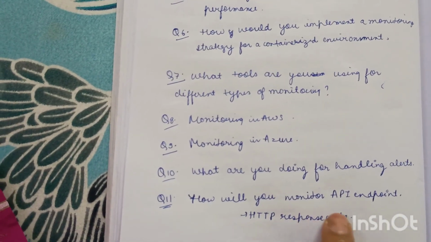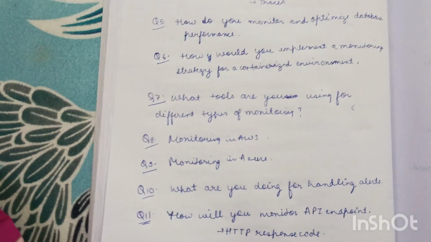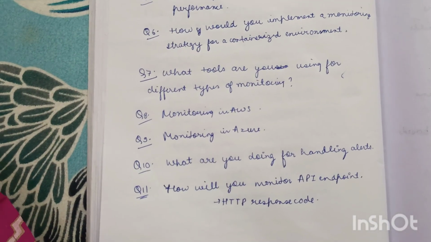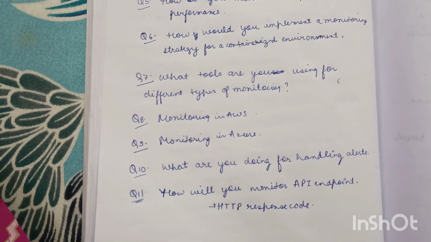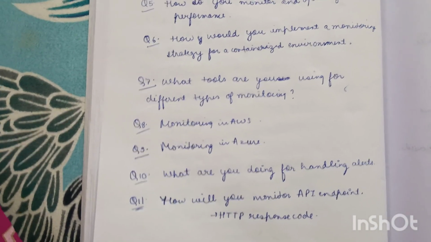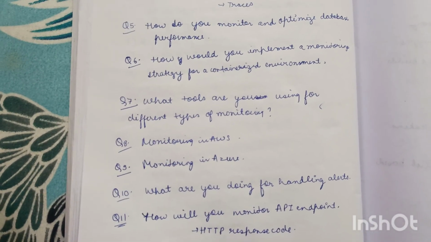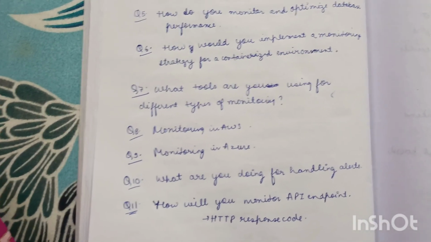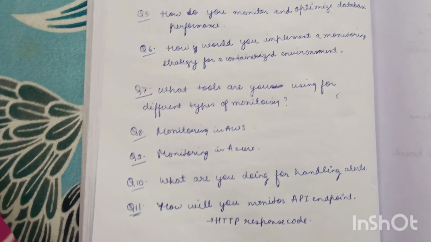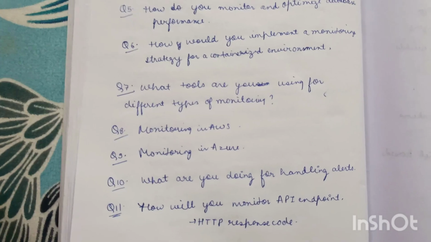Then, how will you monitor an API endpoint? An API endpoint basically means our HTTPS connection. You can say you have written PowerShell code where you hit the API, and if you get a 200 status, it means our URL is up. If we get a status other than this, we can take action accordingly. In this way, you can explain.